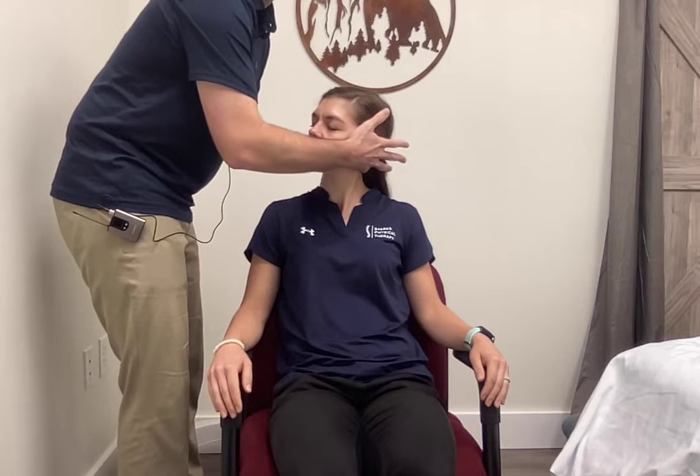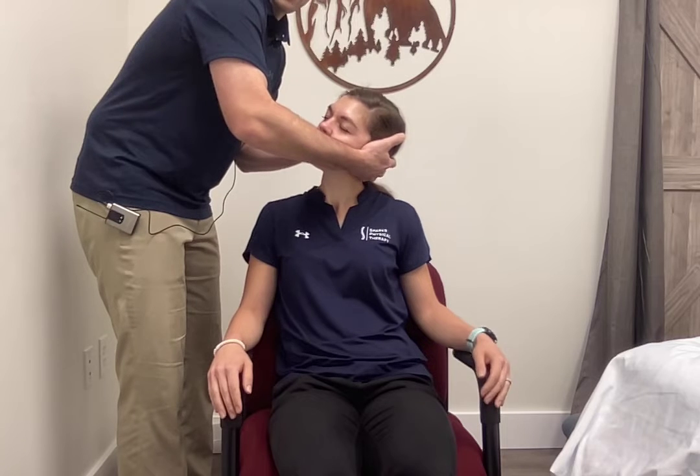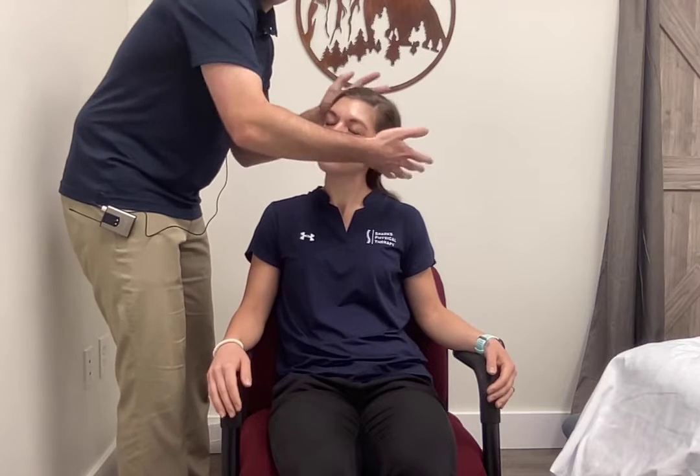You want nice soft hands, and the C1, C2 is mostly rotation, so we're not manipulating all the way out here. We're going to add some side bending. So we're going to side bend her at C1, C2, and then look her up here. And then the C1, C2 is purely a rotational thrust.